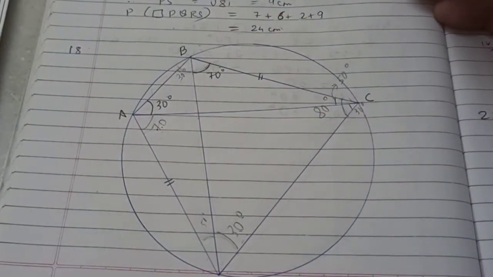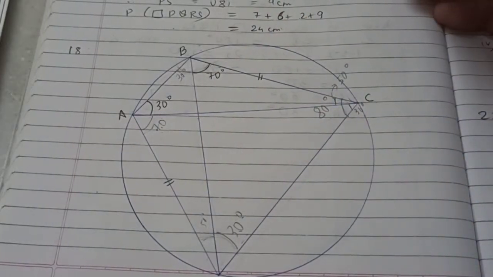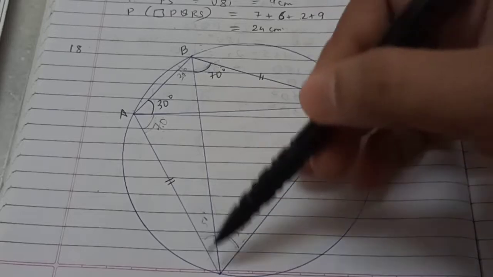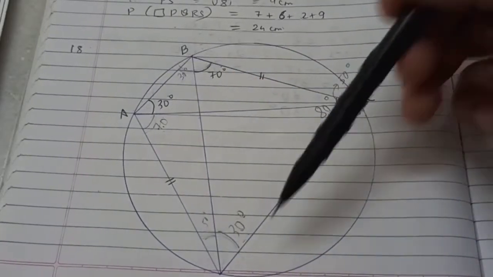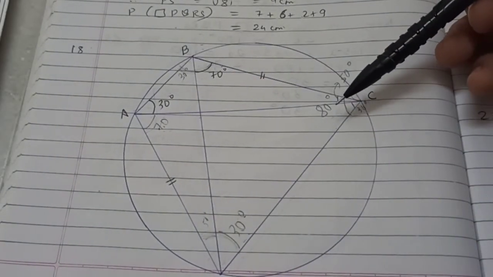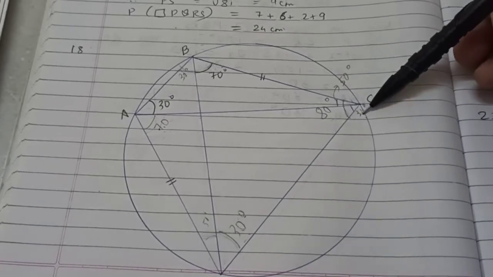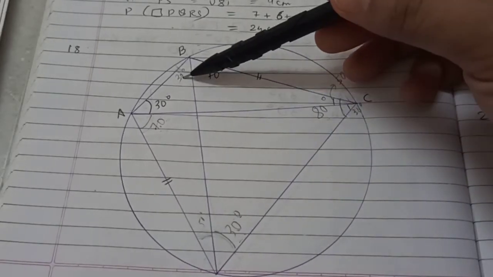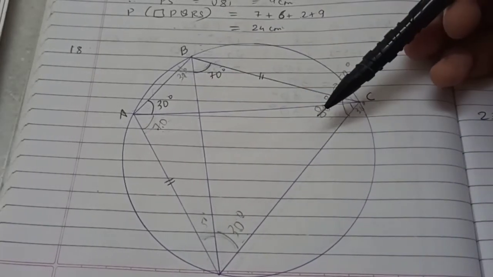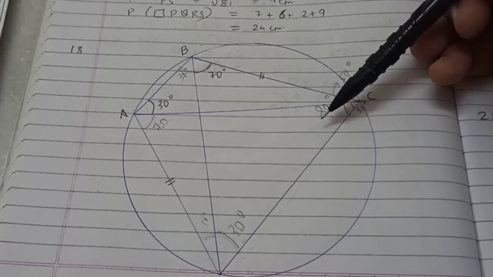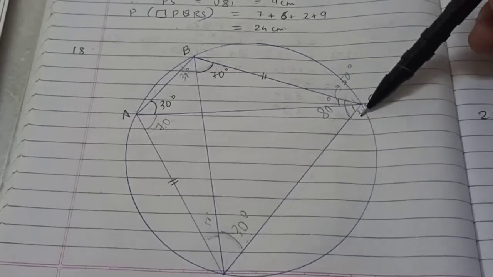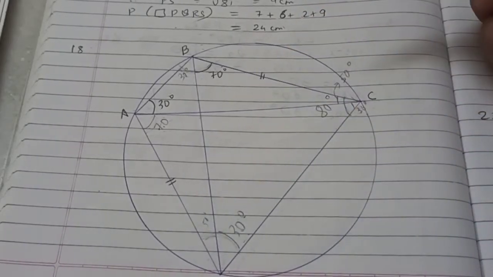Another method you can do is angle ABD is equal to angle ACD. Angles in the same segment, and ACD I just proved it to be 30. So this is also 30. Next, they want angle ADC. ADC. I got it, 80.